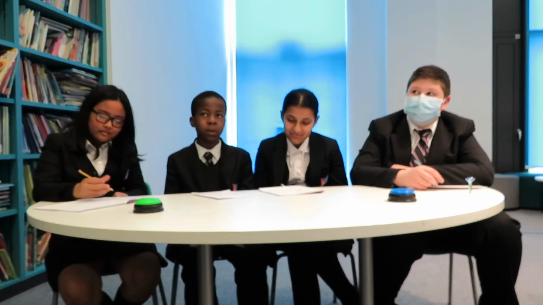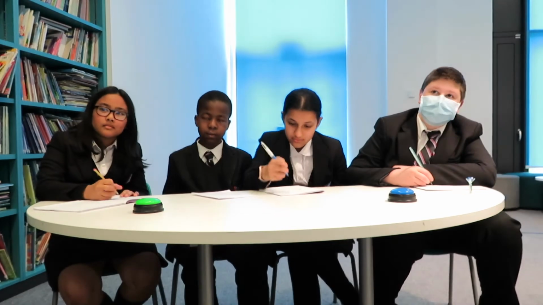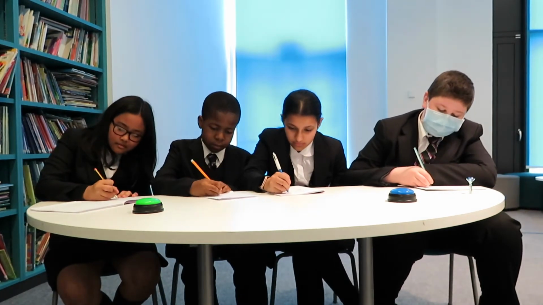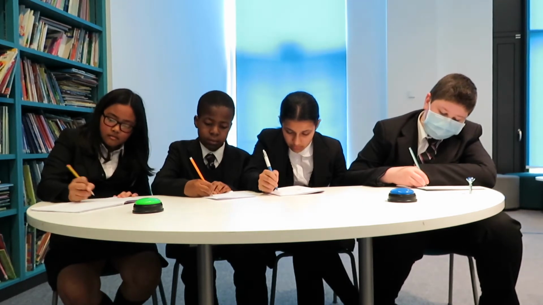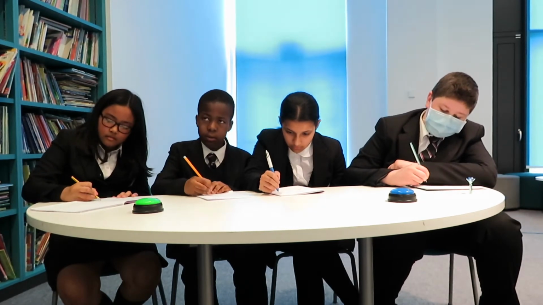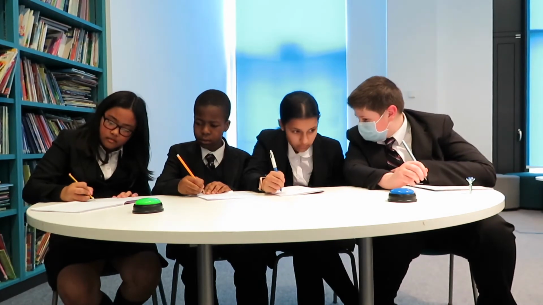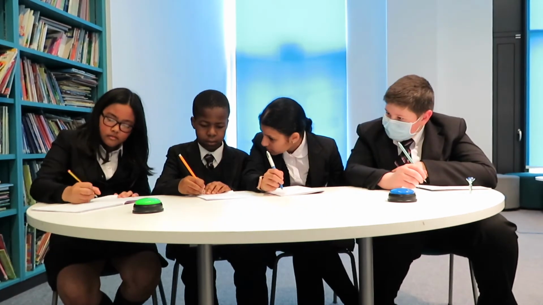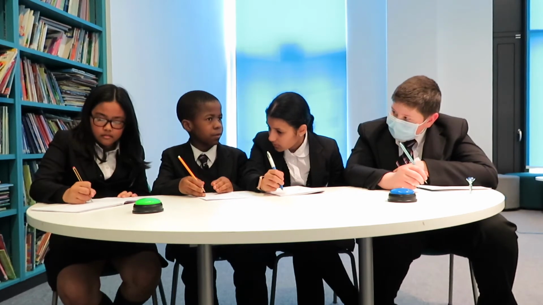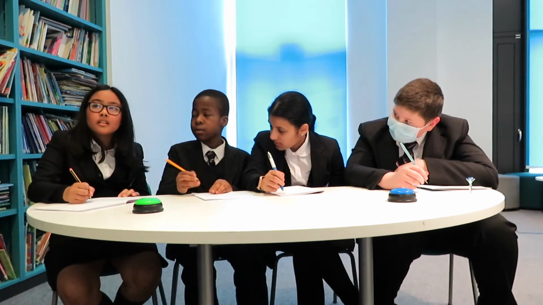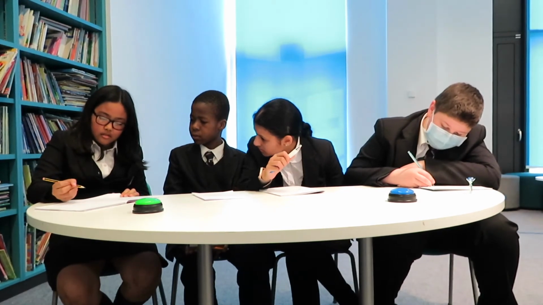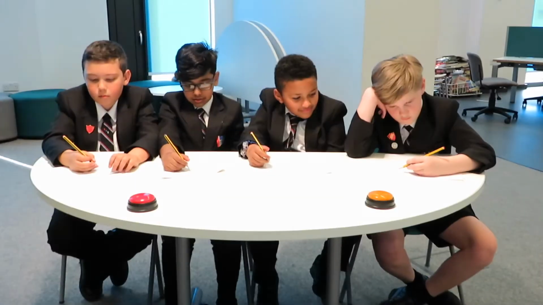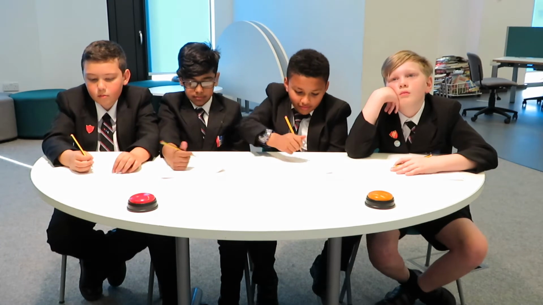Chestnut, which fraction is the greatest? Listen carefully. Is it 2 sevenths, 2 ninths, or 2 eighths? Which is the greatest? 2 over 7. Correct. Oak, which fraction is the least?